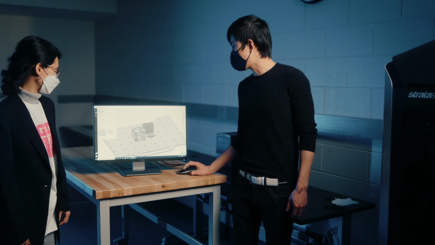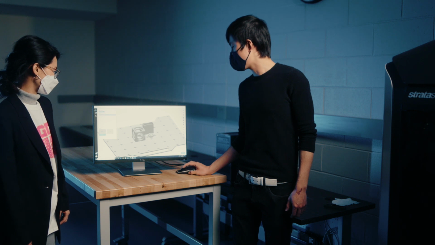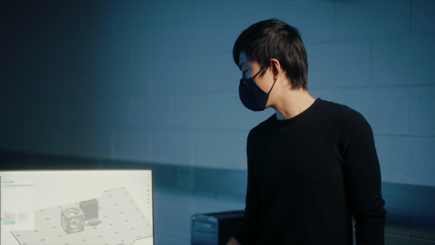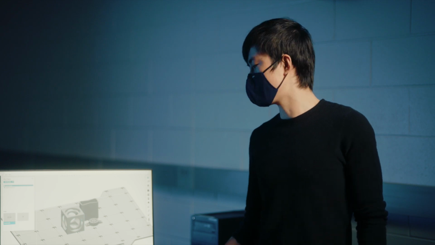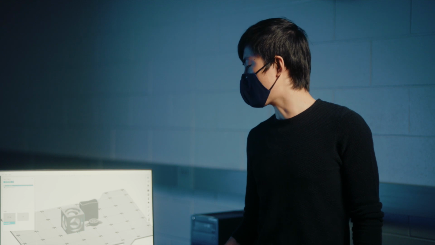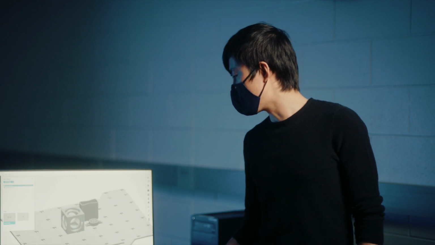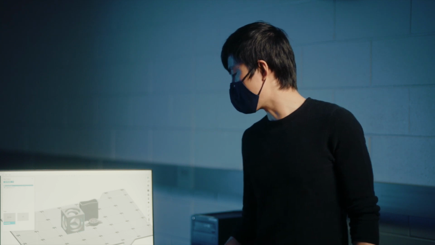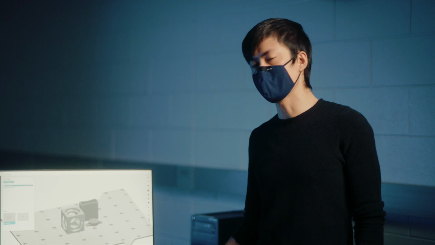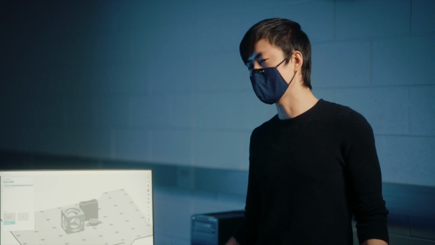In this case, I already have two models here. So this is how it will look, exactly the same as you will see in your CAD model. And then this cube here, once we get the model inside this tray, will look exactly the same as the ones we'll be using in the printer.